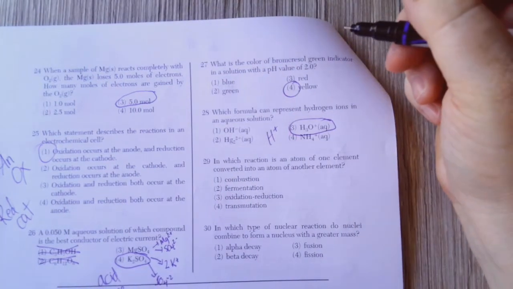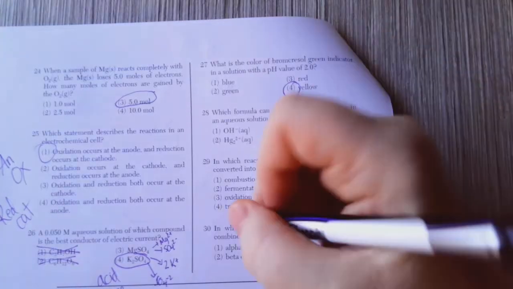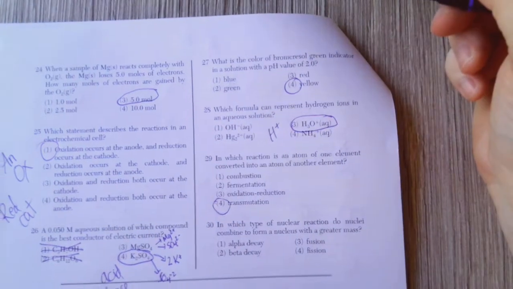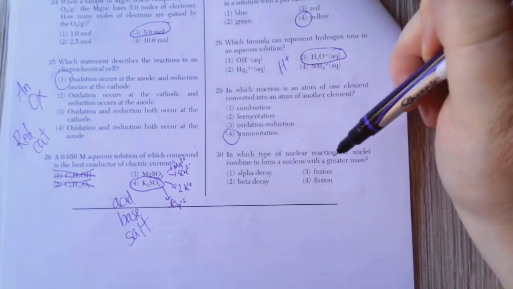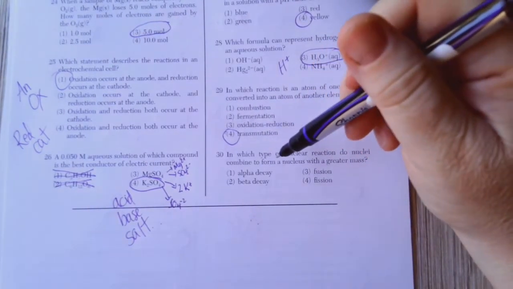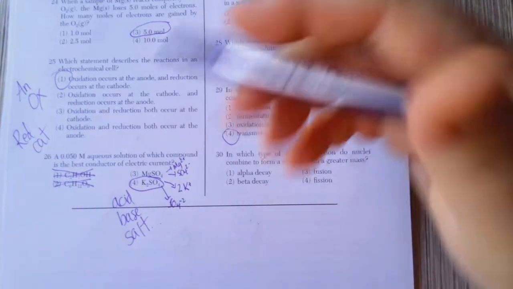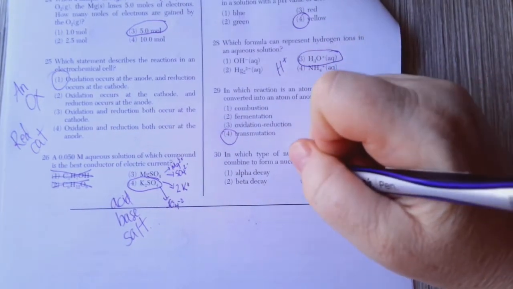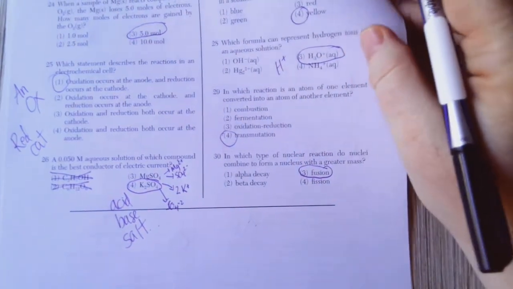In which reaction is an atom of one element converted into an atom of another element? That's basically the definition of a transmutation, a type of nuclear reaction. In which type of nuclear reaction do nuclei combine to form a nucleus with greater mass? So the joining is fusion. Fission is splitting it apart by hitting it with a nucleus.